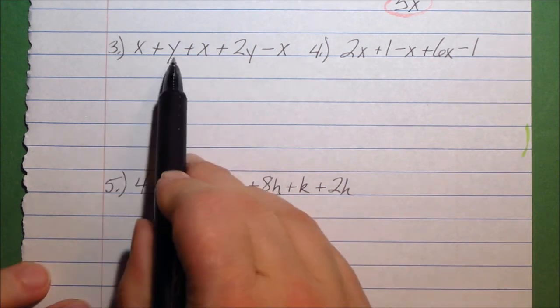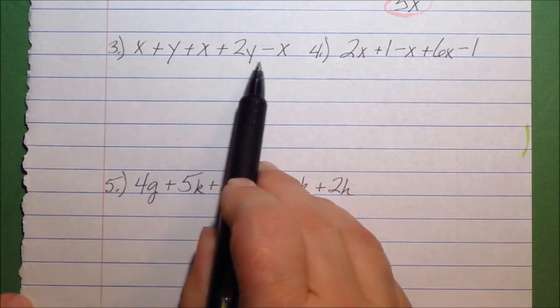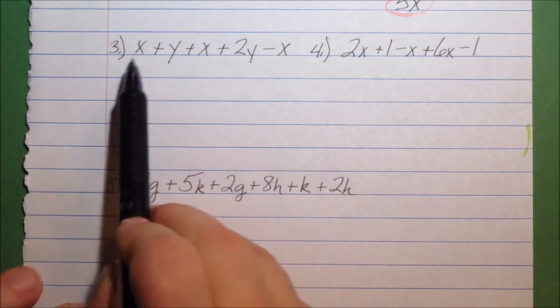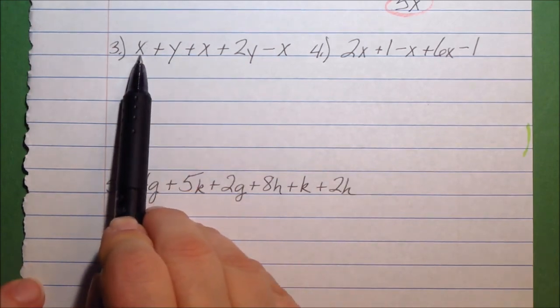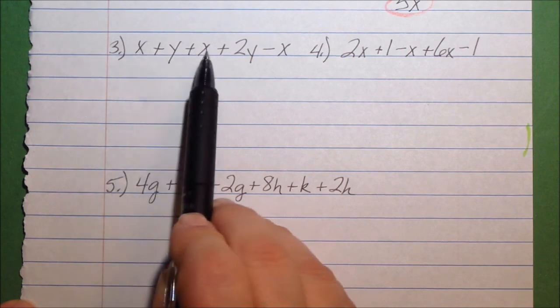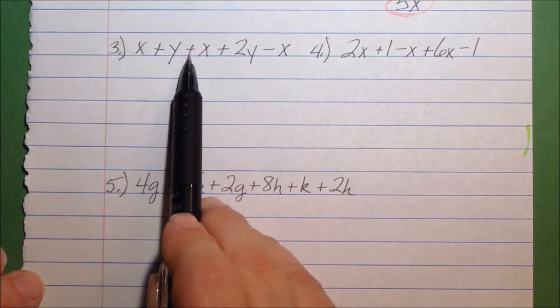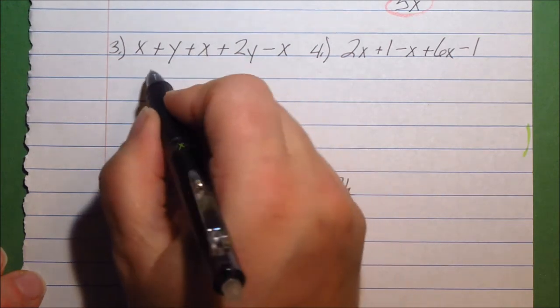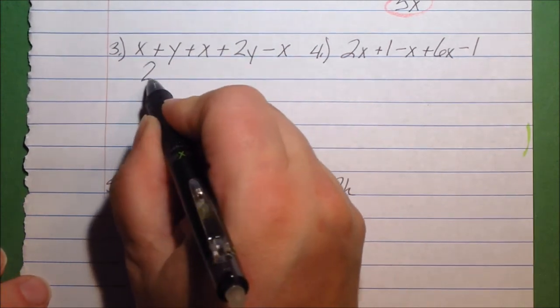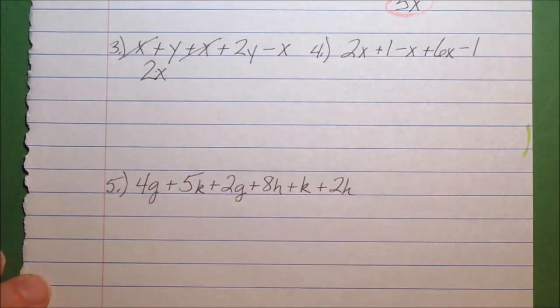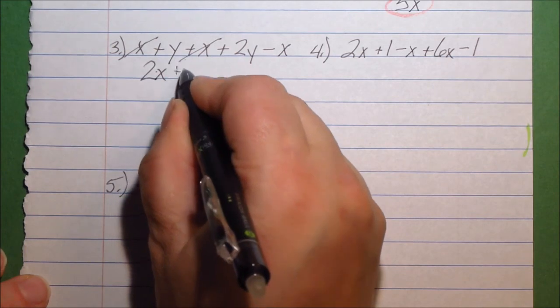All right, x plus y plus x plus 2y minus x. Let's remember again, if you don't see a coefficient in front of a variable, the coefficient is 1. So I have x. Do I have any like terms? I see this x right here is a like term. So that's going to be 1 plus, I see the plus sign, 1. So 1 plus 1 is 2x. I've taken care of that one and that one. All right, bring down the rest.